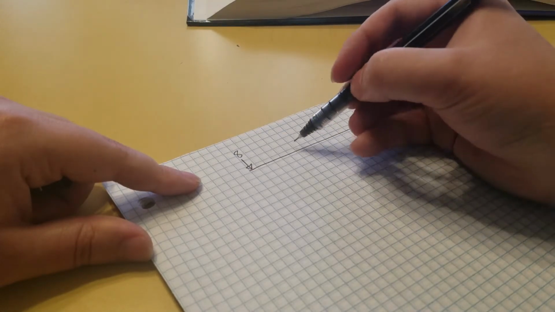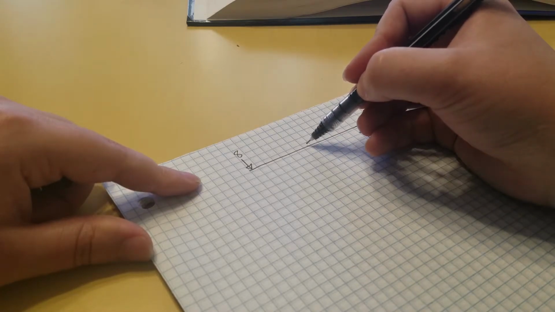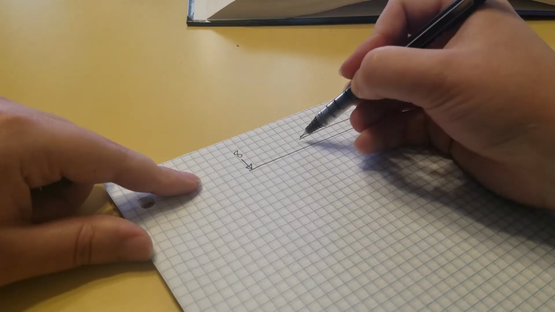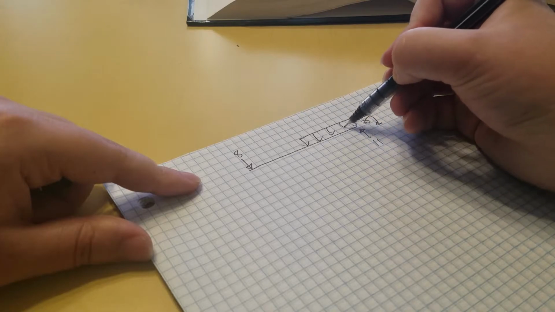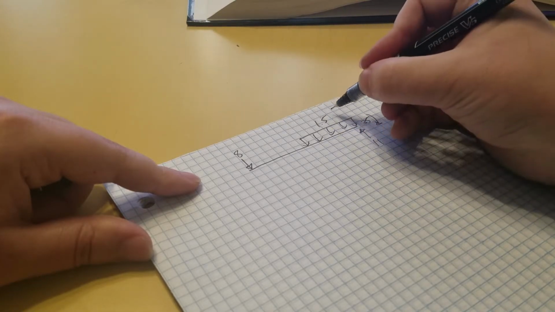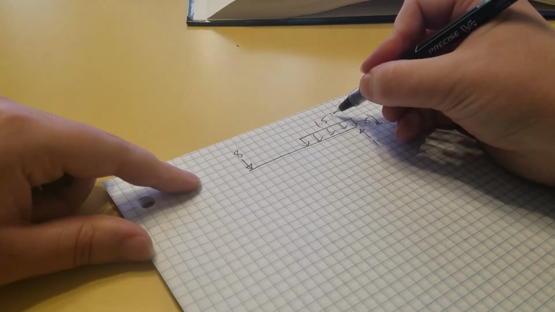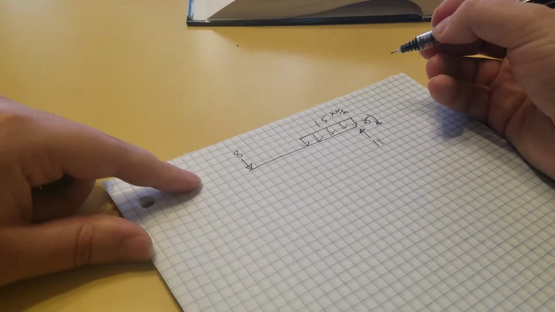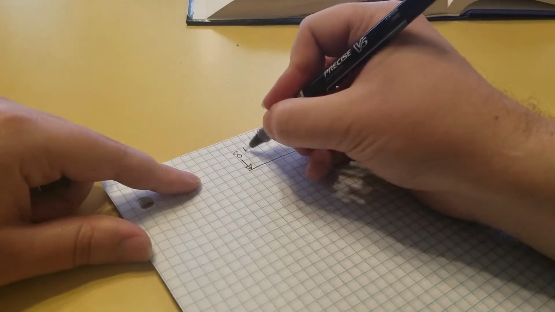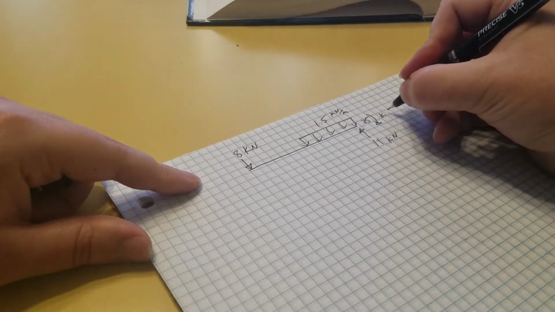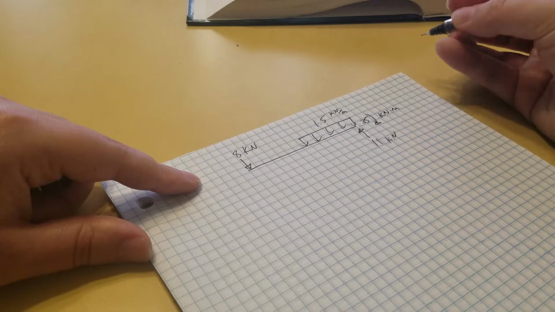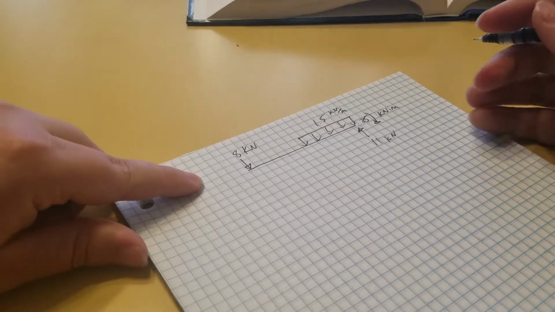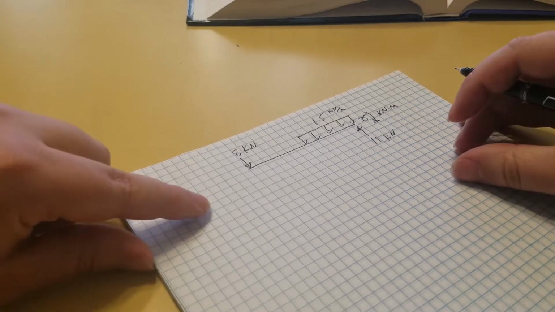Instantaneous moment. And 1.5 distributed. Kilonewton per meter. Okay, kilonewton. This one's kilonewton times meter. 35 kilonewton meters. Okay.